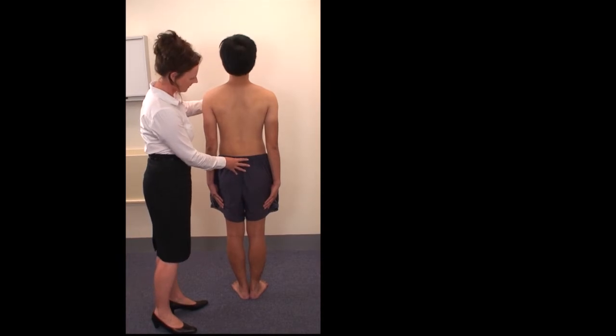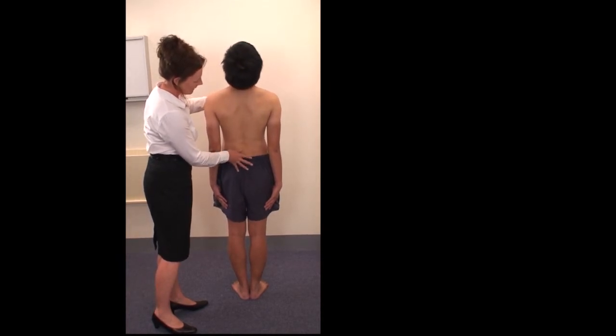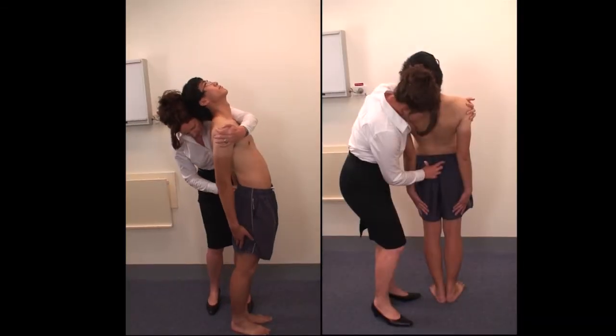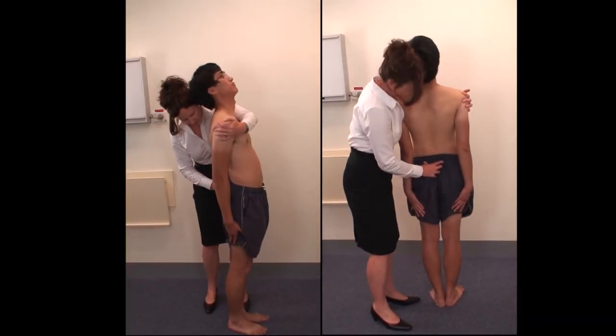Assess spinal extension by asking the patient to lean back and slide their hands down the back of their legs as far as possible. By carefully supporting the patient, gentle overpressure can be applied.